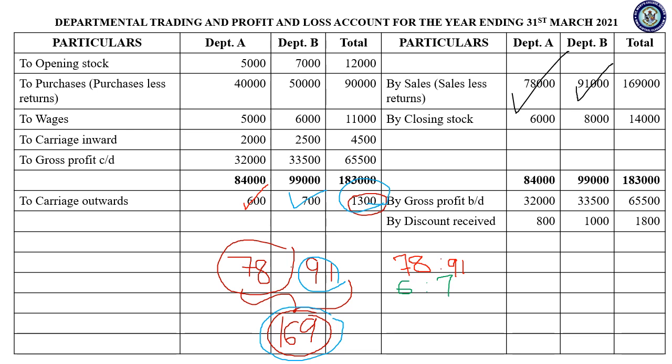Okay. So your simplest form will be 6 is to 7 because both is divisible by 13. So it is 6 is to 7. So now you see that my simplest form is 6 is to 7. Further, I cannot simplify this figure. Correct? I cannot further simplify this figure because this is the simplest form.